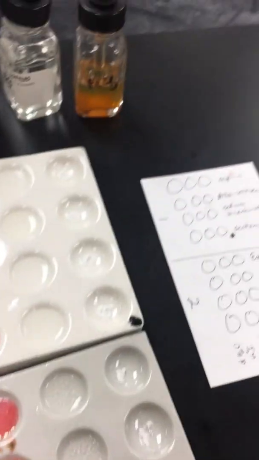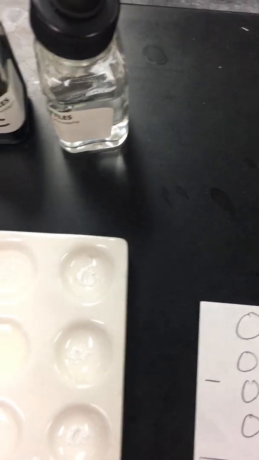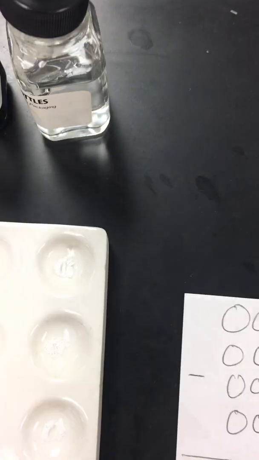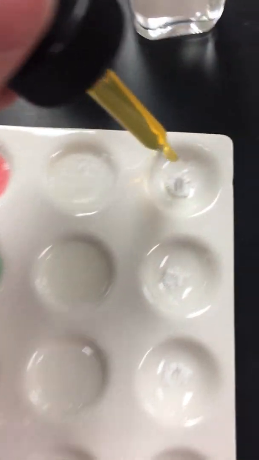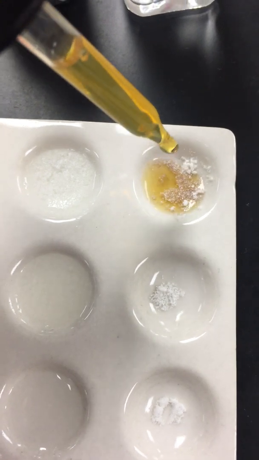All right, so then the last test is the iron chloride test. There we go. All right, so we're going to add iron chloride to this.